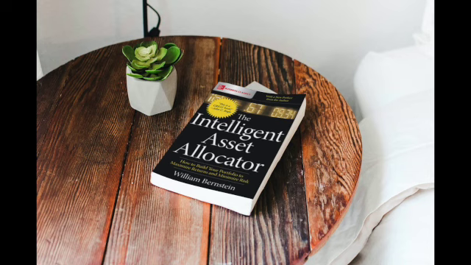In summary, having a long-term investment perspective is critical to successful investing. By focusing on your long-term investment goals, avoiding emotional decisions, and maintaining discipline, you can build a successful investment portfolio that generates strong returns over the long term.